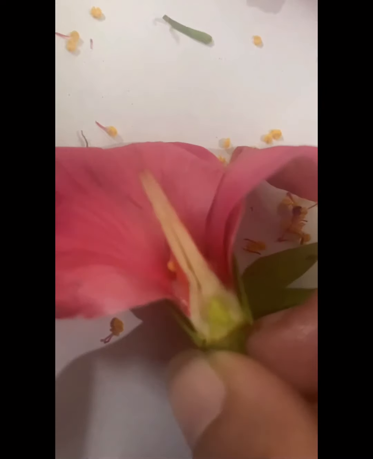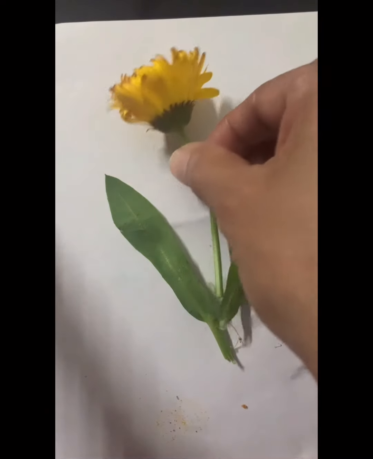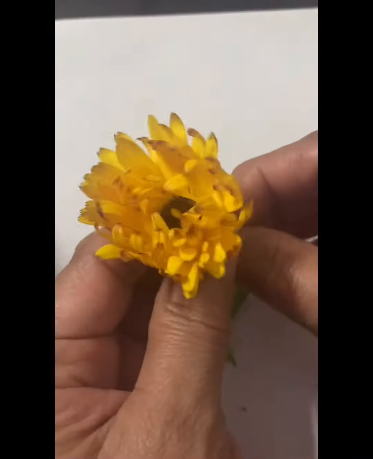The yellow portion is known as the anther, and this anther contains the pollen grains. So we have seen all these parts. These are the stamens. Then you have the sepals, the petals, and the pistil. The other flower that I wanted to show you today is Calendula.